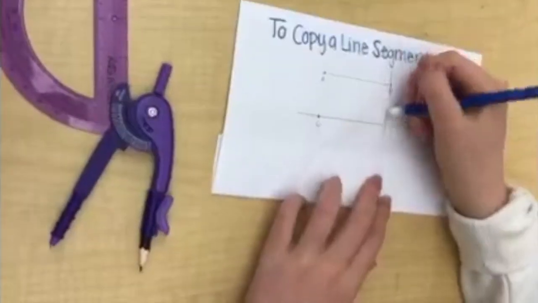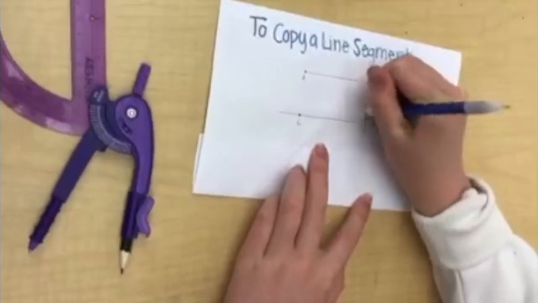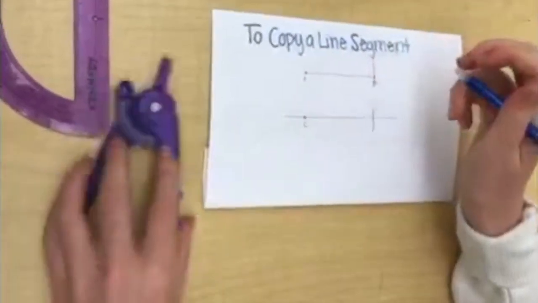This point of intersection that you've created below will now be called point D.